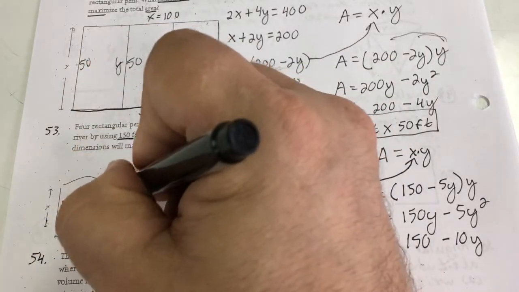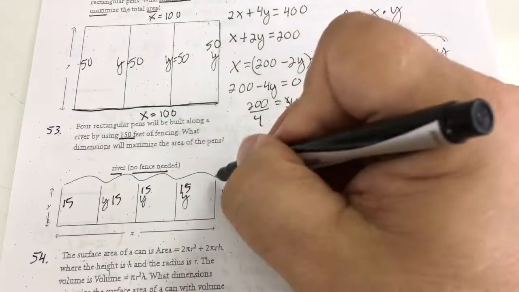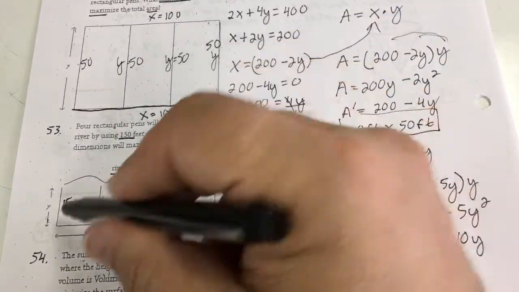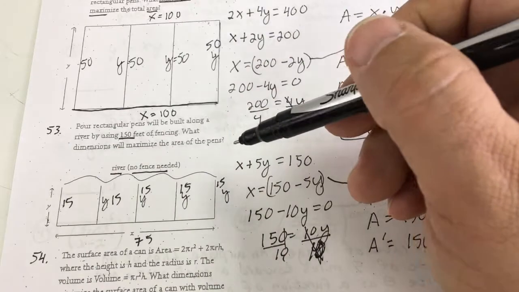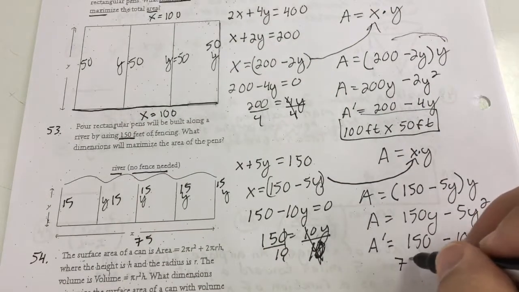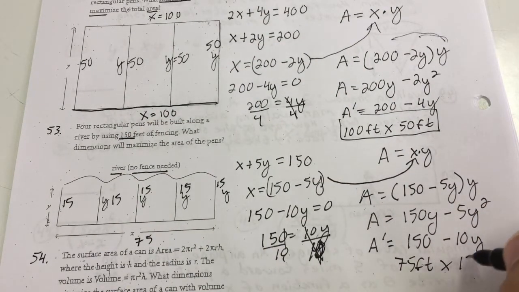So this is 15 foot, that's 15 foot, that's 15 foot of fence, that's 15 foot of fence, and that's 15 foot of fence. That's 30, 60, 75 out of 150. That means x has to equal 75 as well. So the dimensions needed are going to be 75 feet times 15 feet.